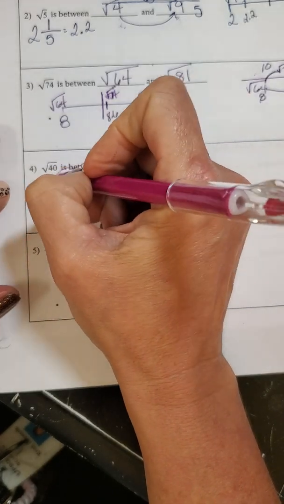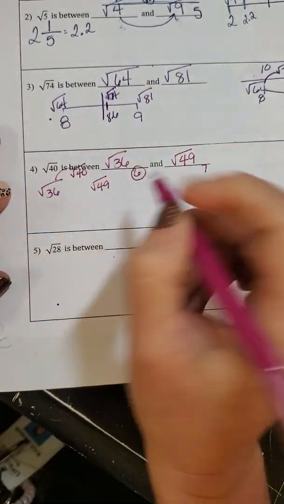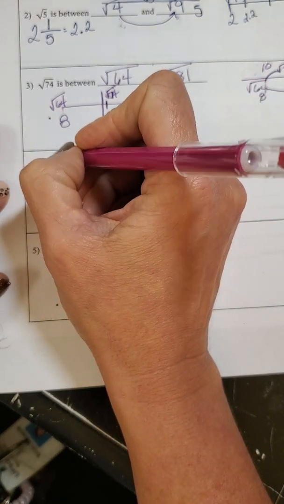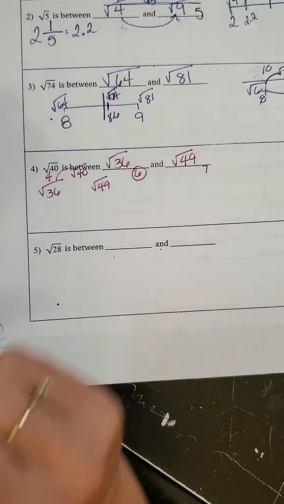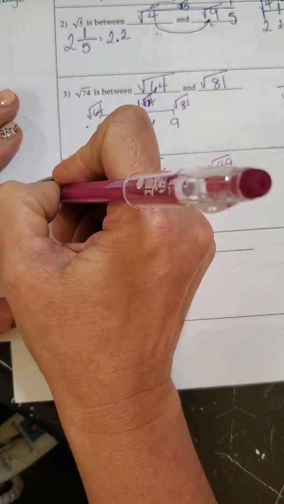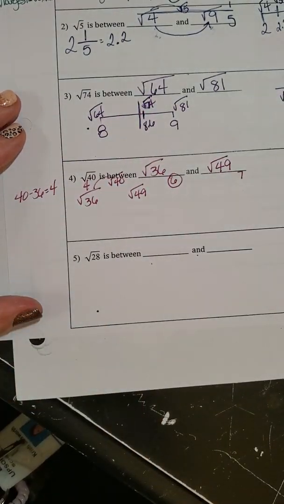The distance between 40 and 36 is 4. I know that because, I'll move my paper over a little bit, 40 minus 36 equals 4.